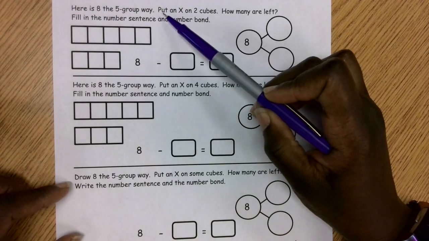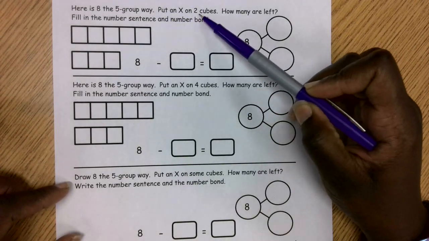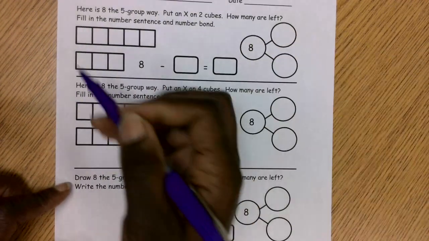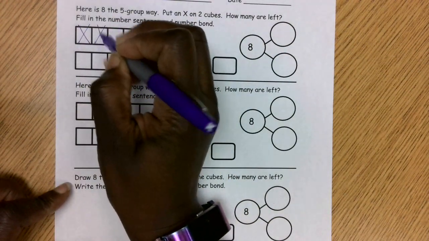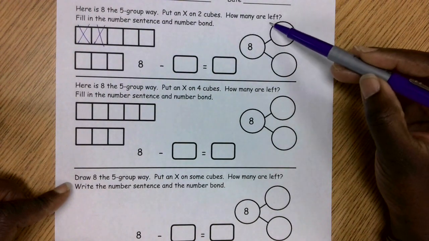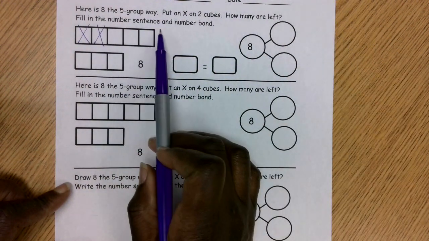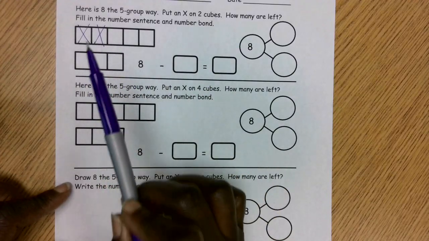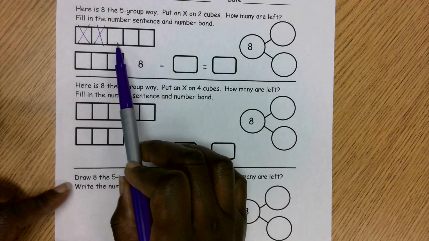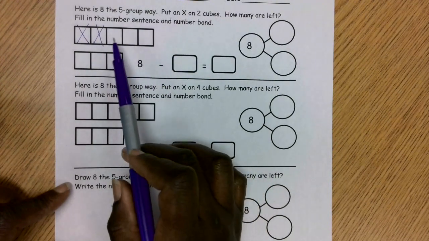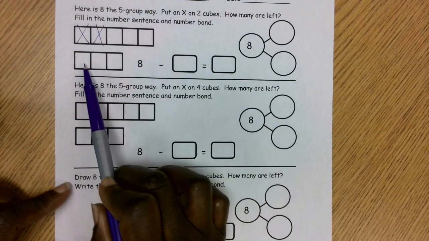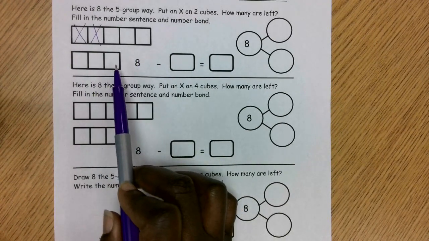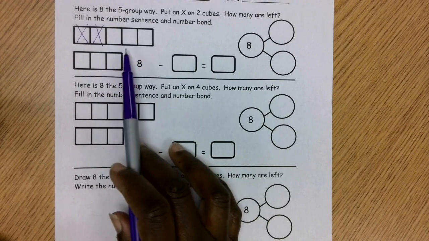And even in our number sentence, we start out with 8. Now it's asking us to put an X on 2 cubes. So we're going to put an X on 2 cubes. How many are left? Fill in the number sentence and number bond. So we X 2 cubes. Let's count how many are left. The ones left do not have an X. 1, 2, 3, 4, 5, and 6. How many are left? 6.